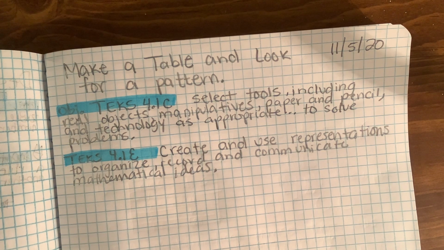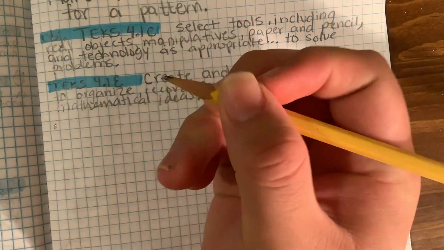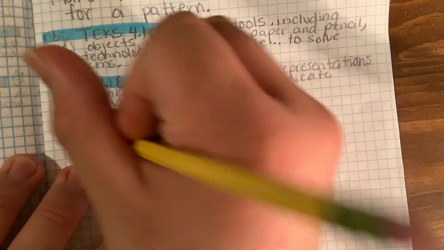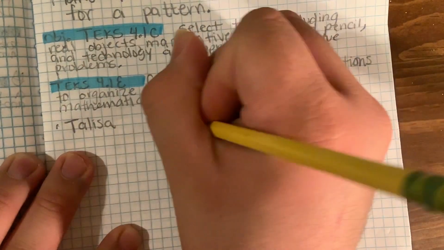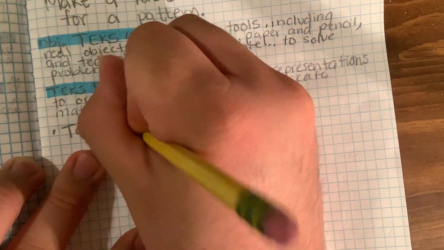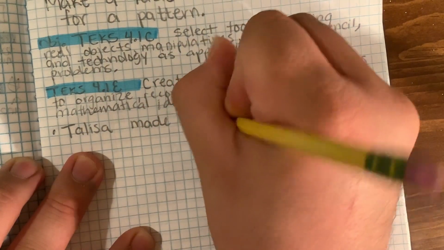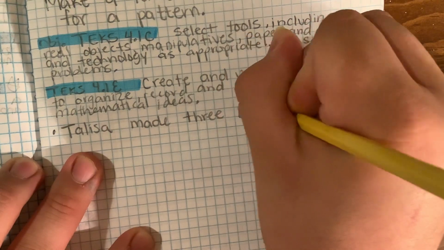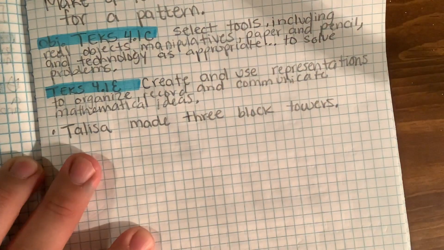Looking through my lesson, there is no new language of the discipline, so we will go ahead and jump right into our problem of the day. Okay, our problem of the day is: Talisa made 3 block towers. She recorded her pattern.